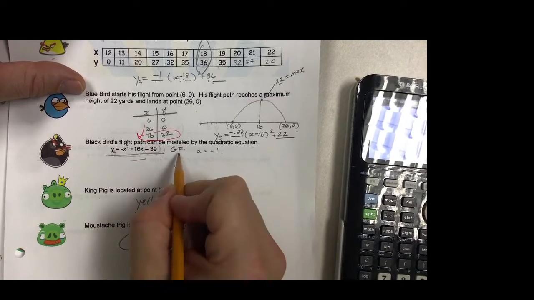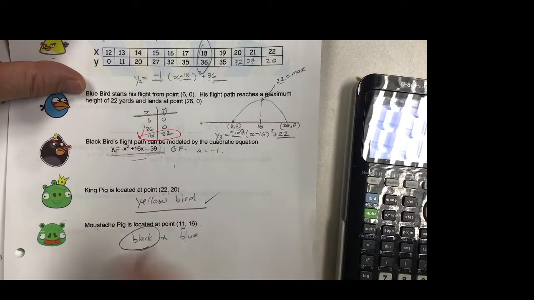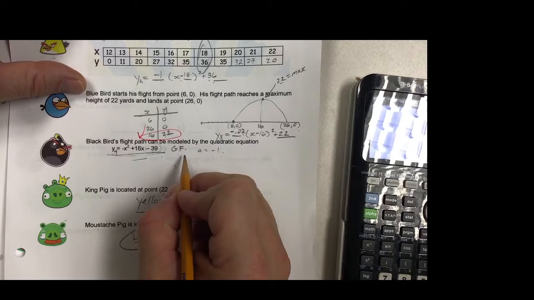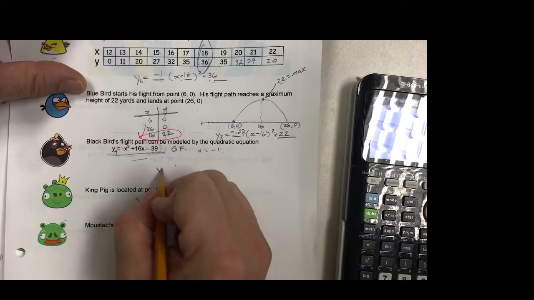So how do you go from general format to standard format? Why would you have to do that? Well, maybe because the question asks you, okay? But the calculator doesn't care. It can graph it this way or the other way. But let's just do it anyways.